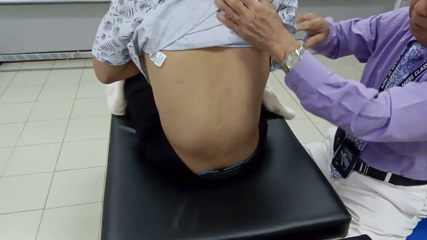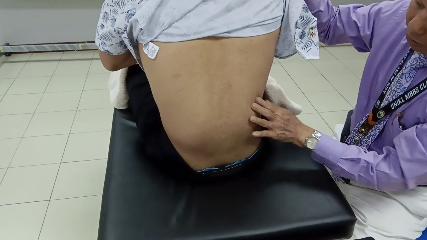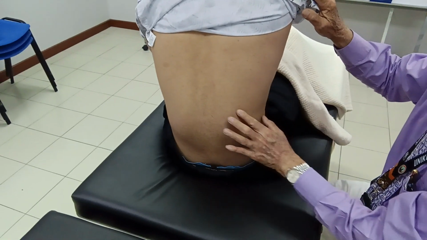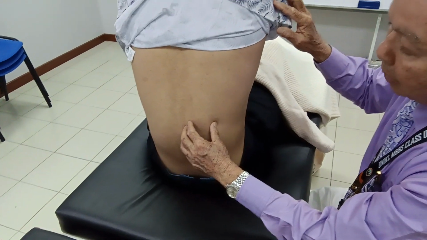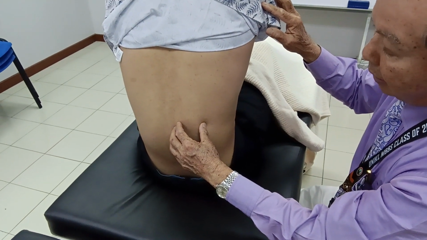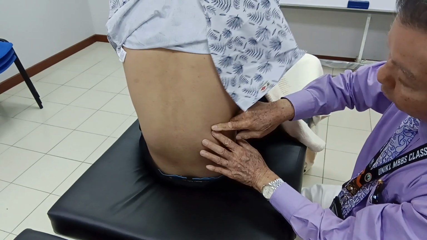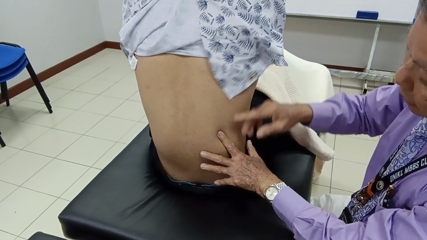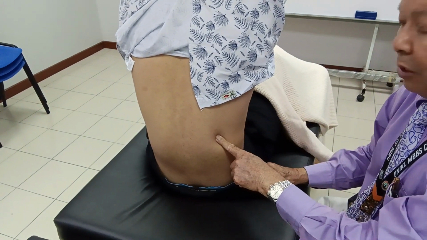There's a renal angle, palpation of renal angle. Now this is the 12th rib, lower border of the 12th rib, and this is the paravertebral muscle or erector spinae muscle. So here, in between this lower border of the 12th rib and the lateral border of erector spinae, this is the renal angle.